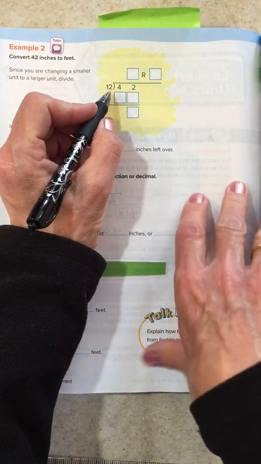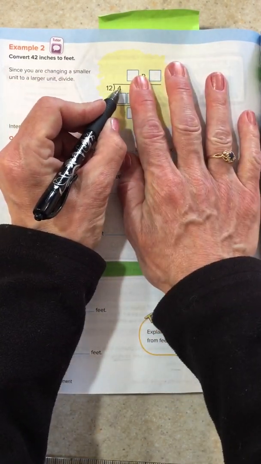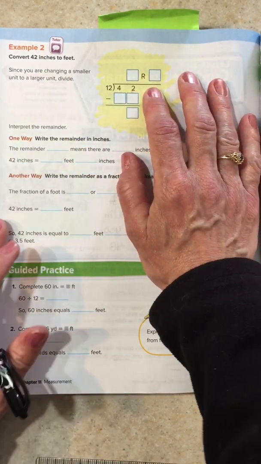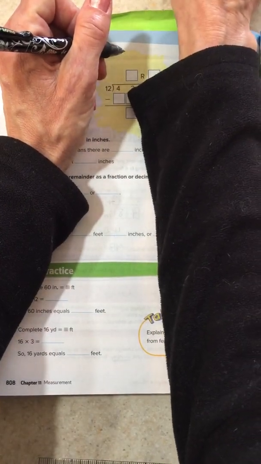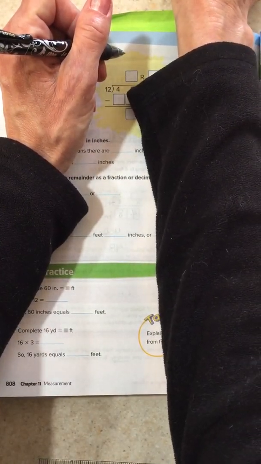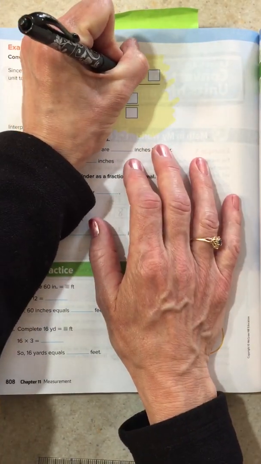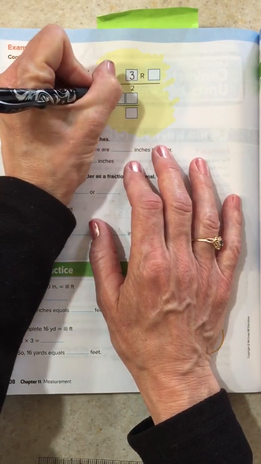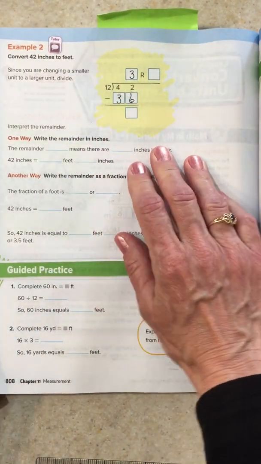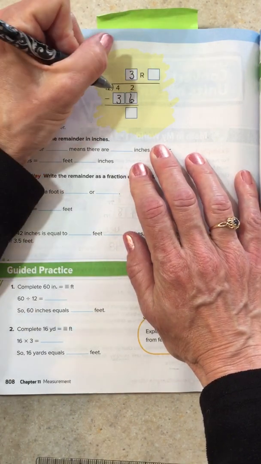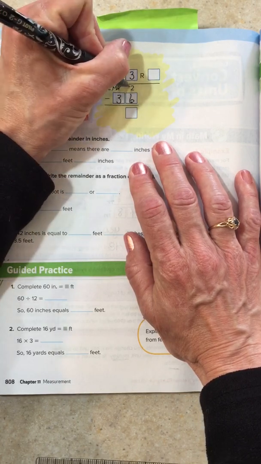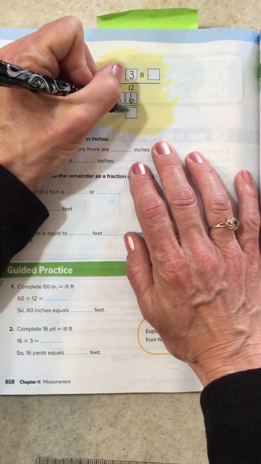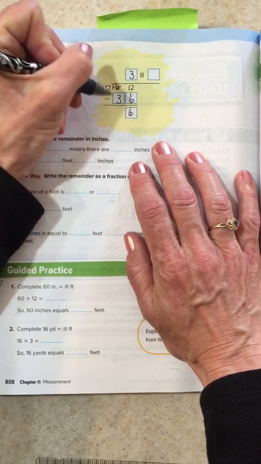Okay. 12 does not go into 4, so I can't do that. But 12 goes into 42. How many times? What do you think, kids? 12 times 3 is 36. Let's try that. So I'll put a 3 here. 3 times 12 is 36. And now I need to subtract. 36. I could do my trading here. 2 take away 6 can't be done, so I'll borrow. This becomes 3, this becomes 12. 12 take away 6 is 6. 3 take away 3 is 0, nothing there.